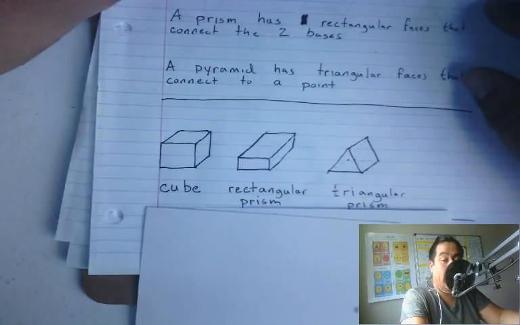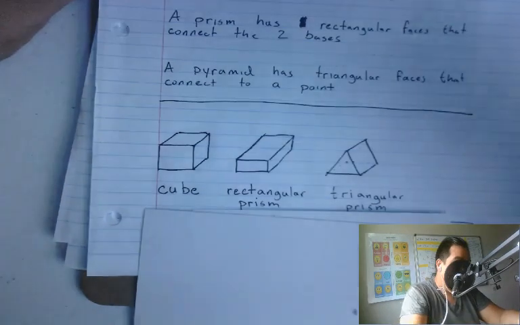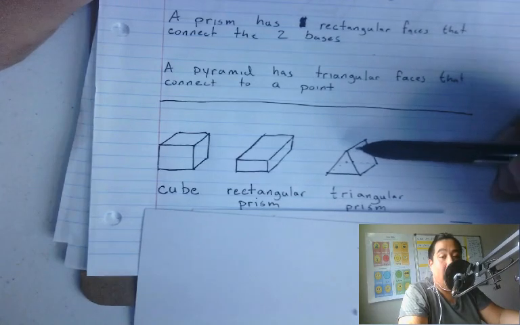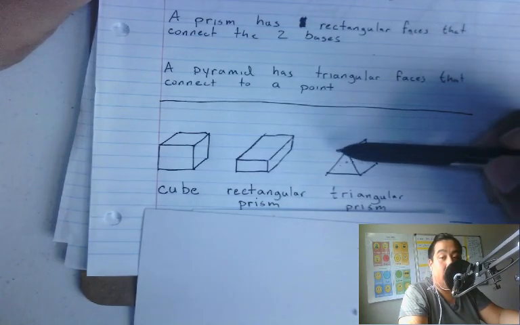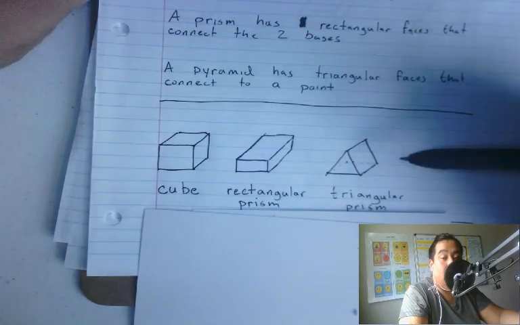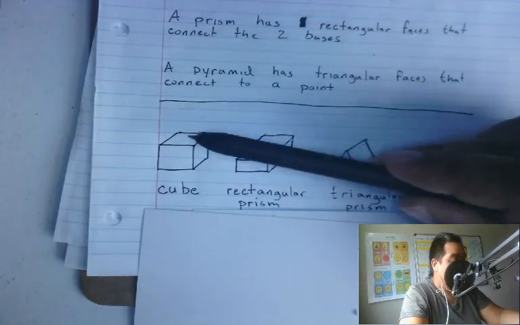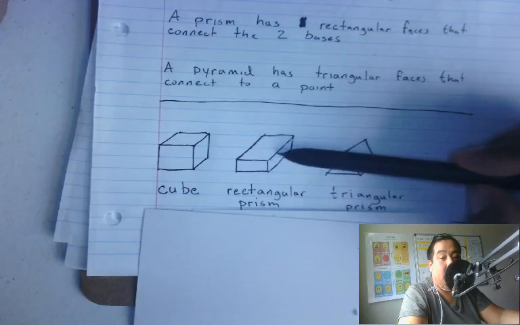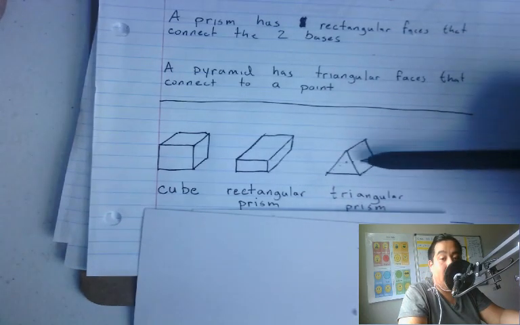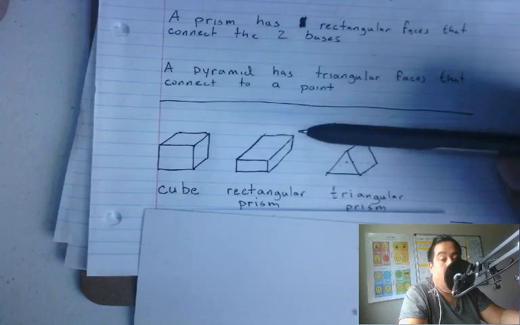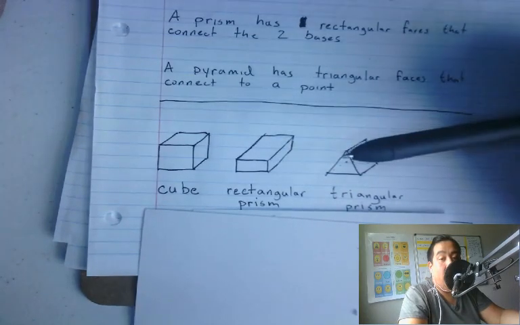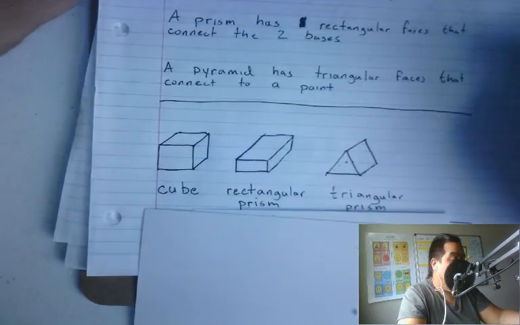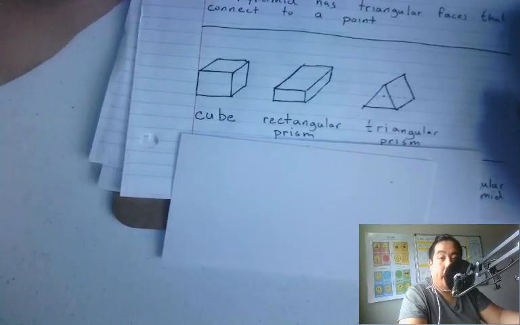And then the last one is a triangular prism. I have a triangle right here. This is my base. I have another triangle in the back, and they're connected by rectangles. So 1, 2, 3 rectangles going around. A prism, remember, has a face, and it's connected by rectangles. A prism always has the two bases that are connected by the rectangular faces. All right? A little bit tricky, but let's keep on moving.